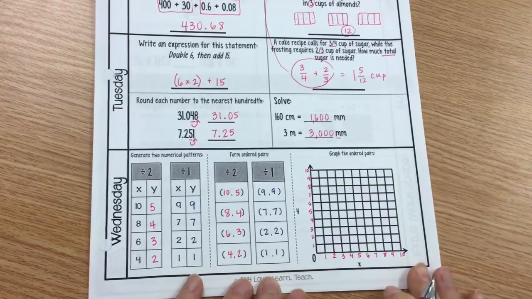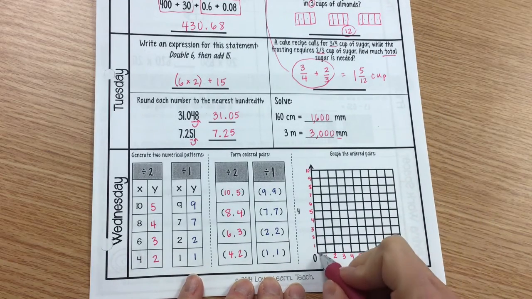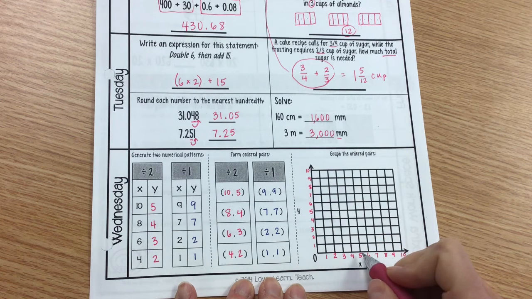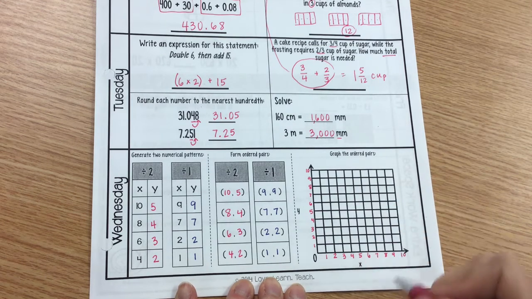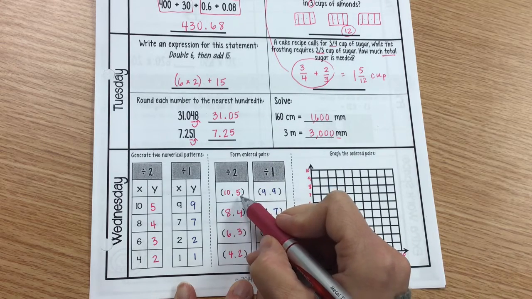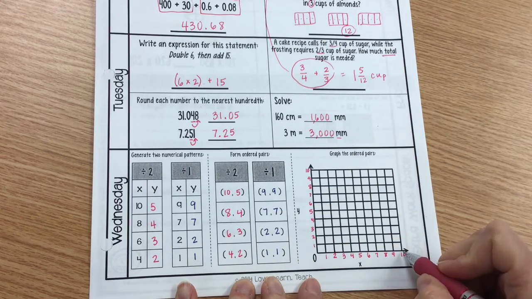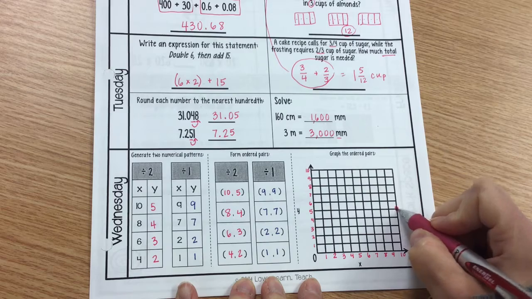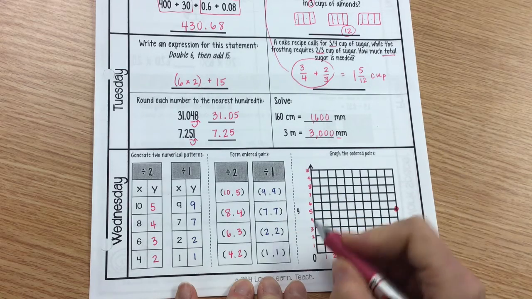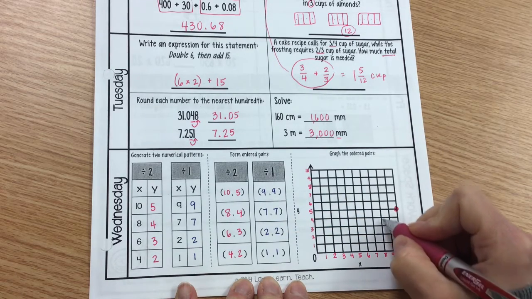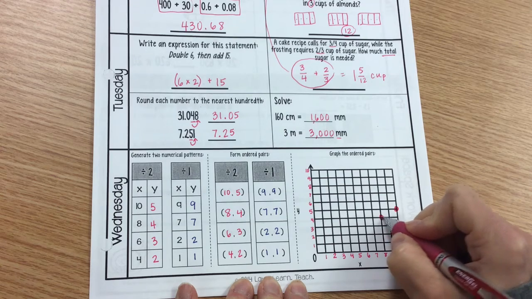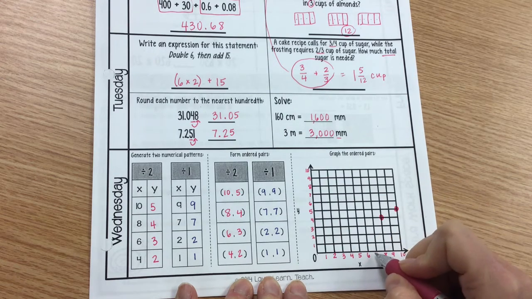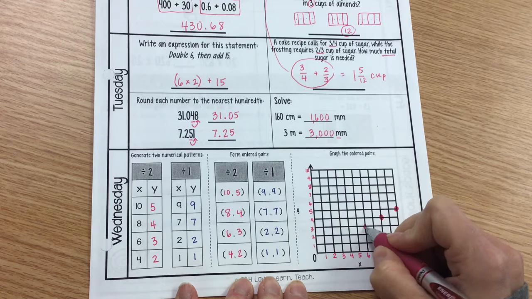Okay, so always when you're graphing, you start at the origin, and then your first number tells you how many you go over, and your second number tells you how many you go up. So I'm going over 10 and up 5. So over 10, up 5, and I place my first point. Then 8, 4. Over 8, up 4. Then 6, 3. Over 6, up 3.